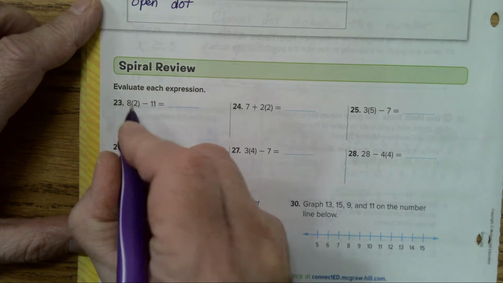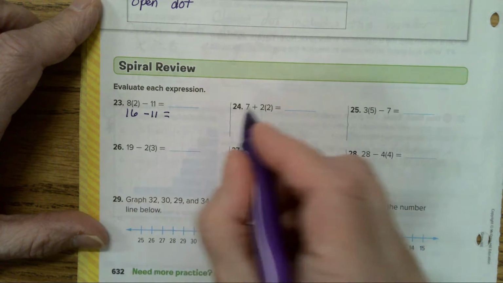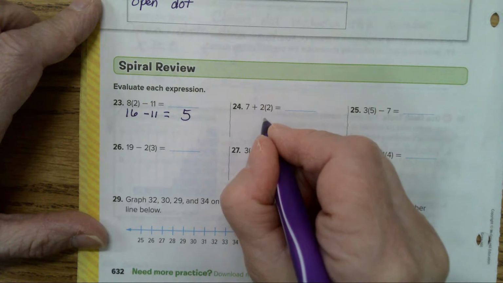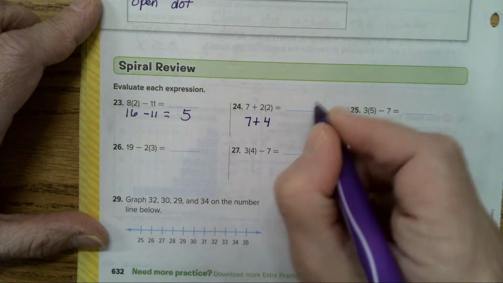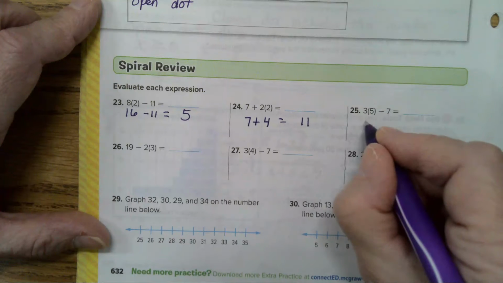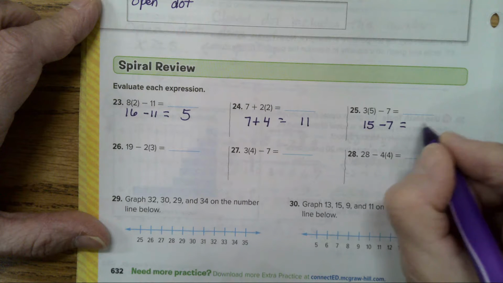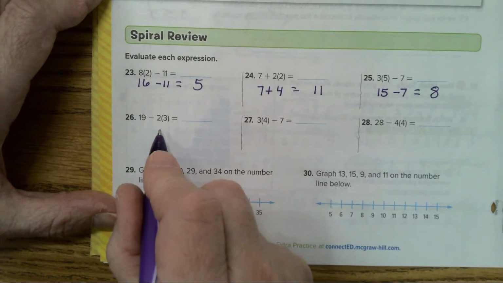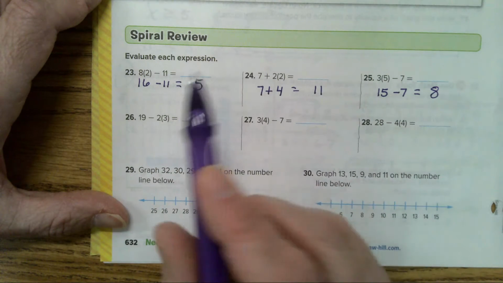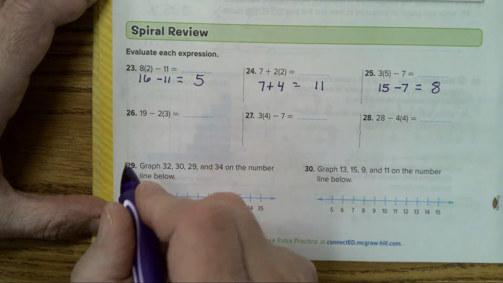Okay, now we're going to review how to do some computation skills. 8 times 2 is 16 minus 11 gives you the answer what? 5. In number 24, 2 times 2 is 4. 7 plus 4 equals 11. 3 times 5 is 15, and 15 minus 7 equals 8. Now remember, in PEMDAS you do your parentheses, then you do multiplication and division.